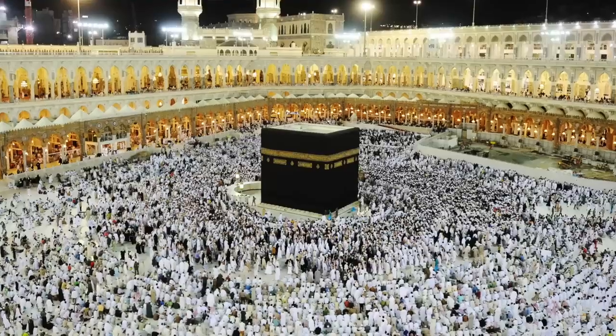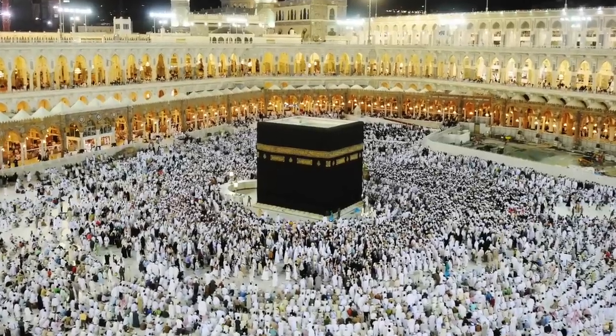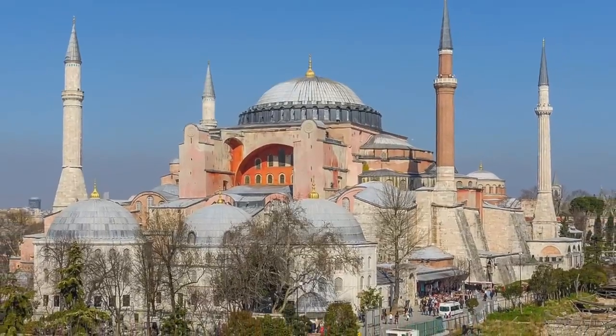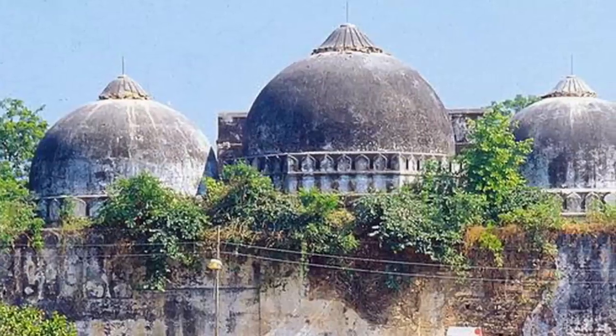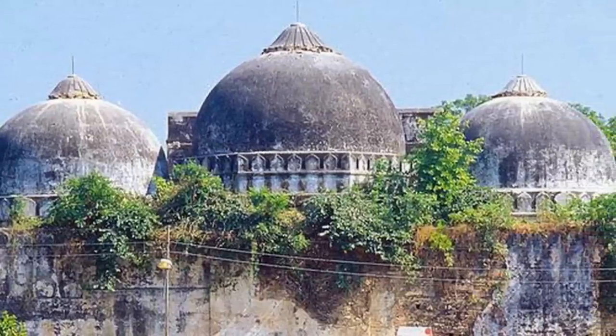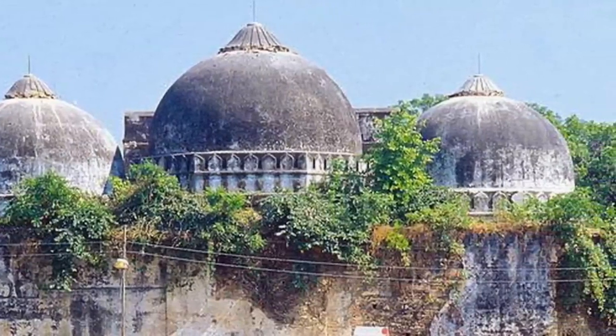The location was chosen specifically because it was a holy site for other people, just like the Kaaba was once a center of pagan worship, and as the Hagia Sophia was a center of Christian worship, and as the Babri Masjid was built on what Hindus believe to be the birthplace of Ram.